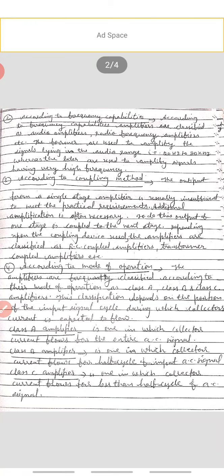Now second is according to frequency capabilities. According to frequency capabilities, amplifiers are classified as audio amplifiers and radio frequency amplifiers, etc. The former, that means audio amplifiers, are used to amplify the signal lying in the audio range.